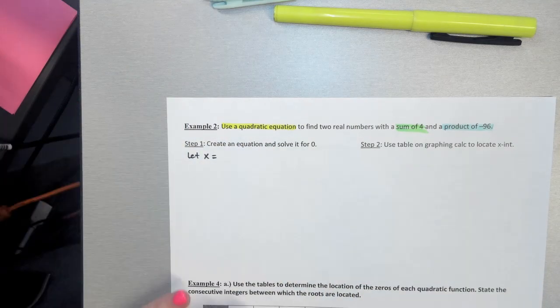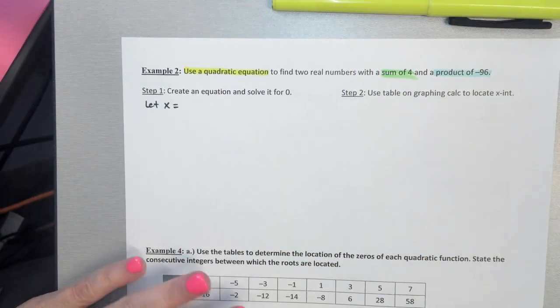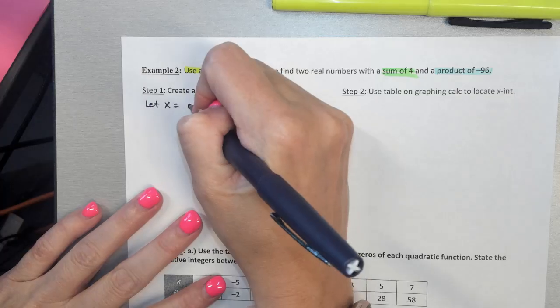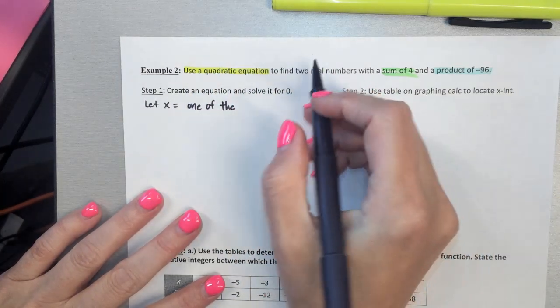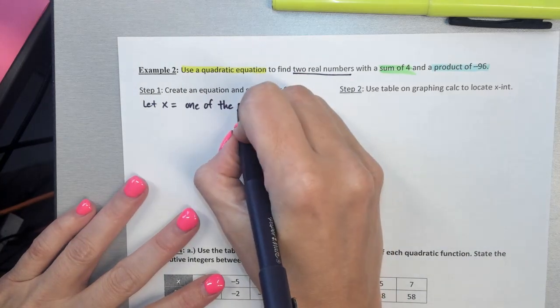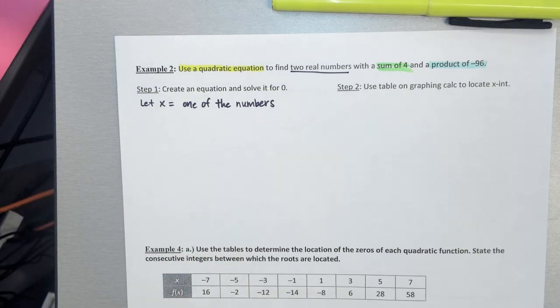You can pick a variable. I'm going to use x. We're going to let x equal 1 of the numbers because it says 2 real numbers. Real numbers are just any number you can think of. Next week we're going to learn about imaginary numbers, and then it'll make more sense. So they're always saying they have to be real. So we're going to let x equal 1 of the numbers.